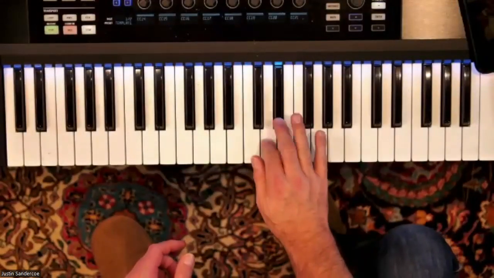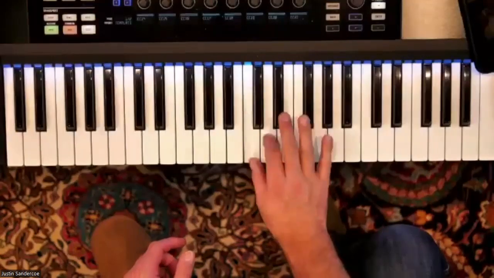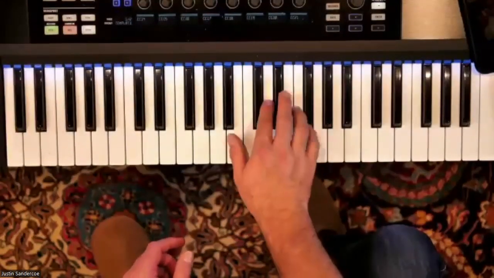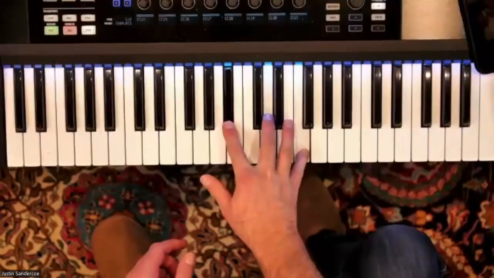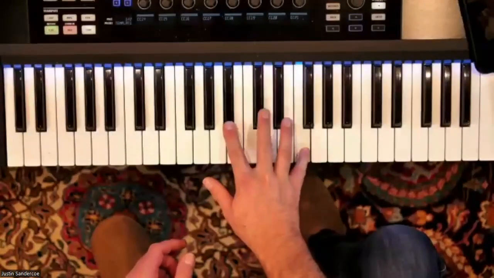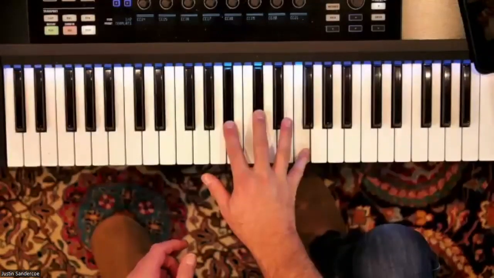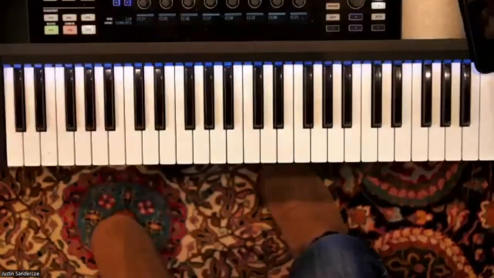Sorry, my piano skills are rudimentary at best. So B flat, D, F would be a B flat major chord, and if we changed it to a minor, we'd still call it a D flat because it's the third of the chord. We've just flattened it.